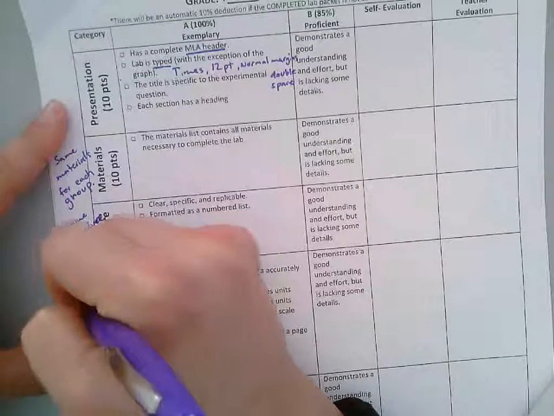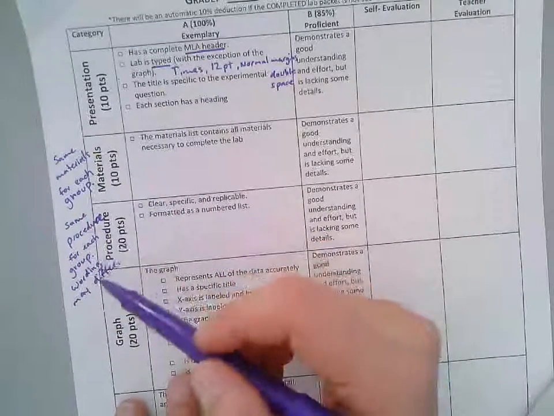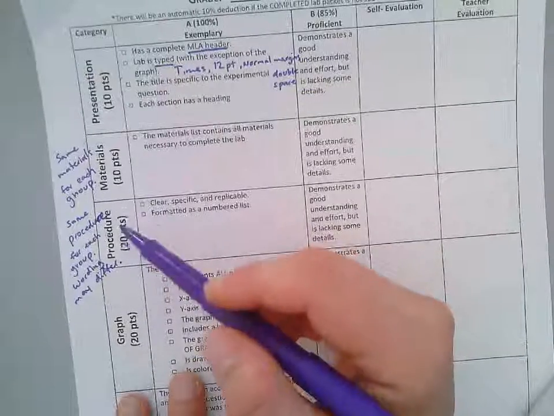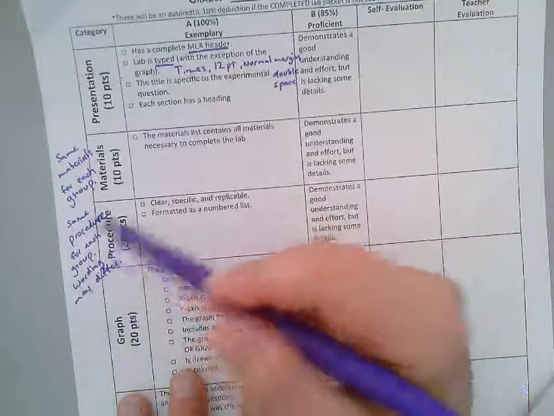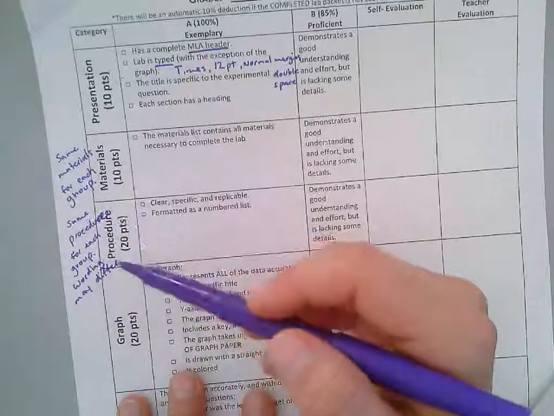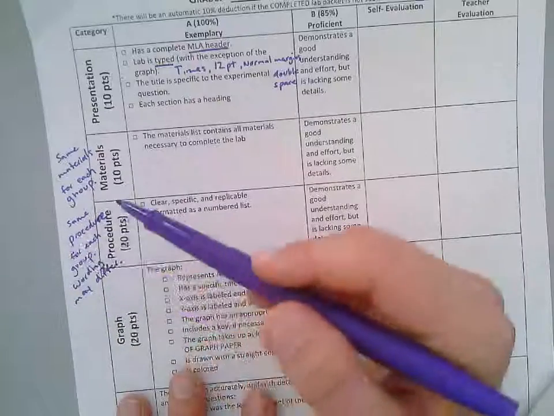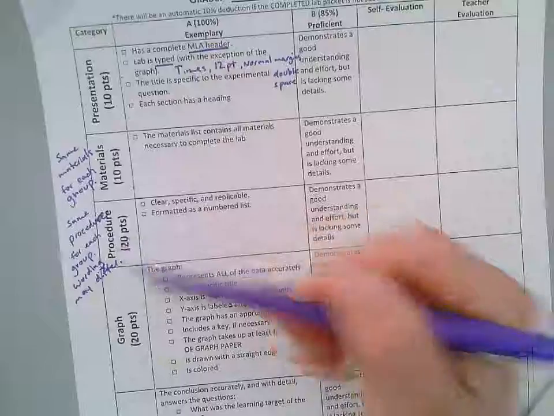I'm going to add this: wording may differ. That means that the words I choose might be slightly different for the procedure than my partner's, yet the procedure itself should say that I'm doing the same things. Does that make sense? Okay. So it should be very similar, though I might expect some small wording differences.